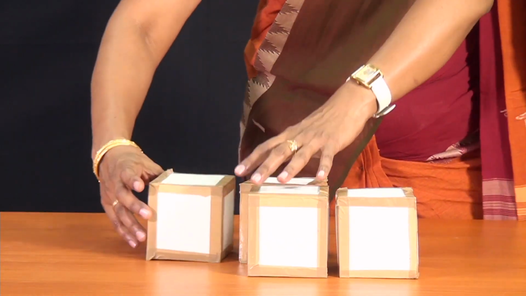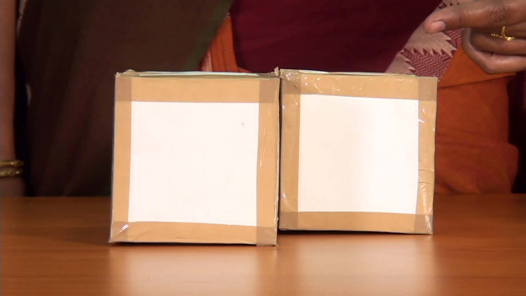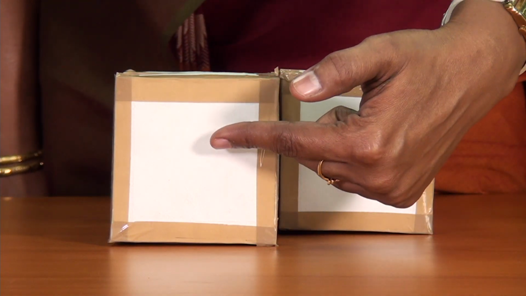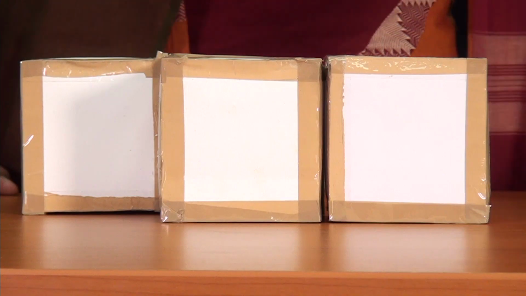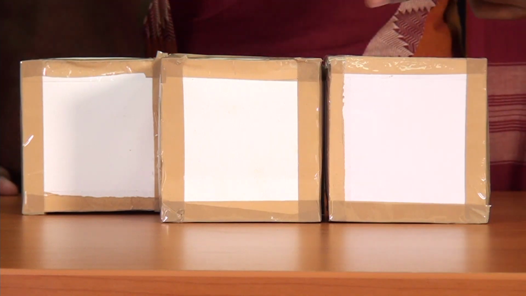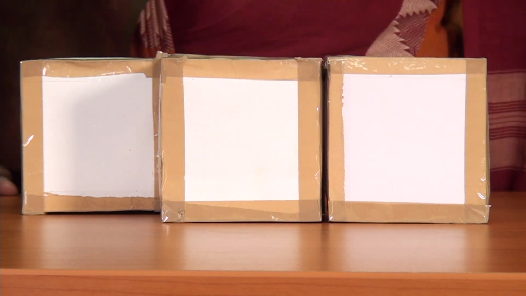Now let us look at another combination of cubes. Look at this object in front. What do you observe when you see it from the front? Yes, there are two squares. Now let us move to the side view of the same object. What do you observe? Yes, there are three squares.